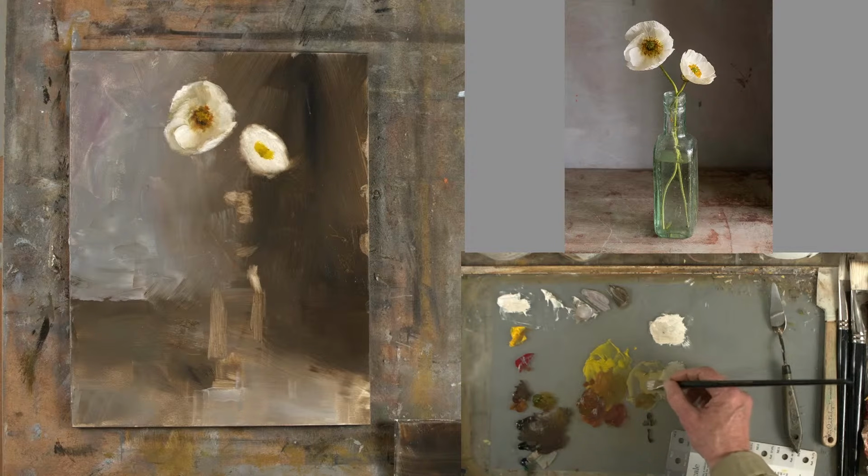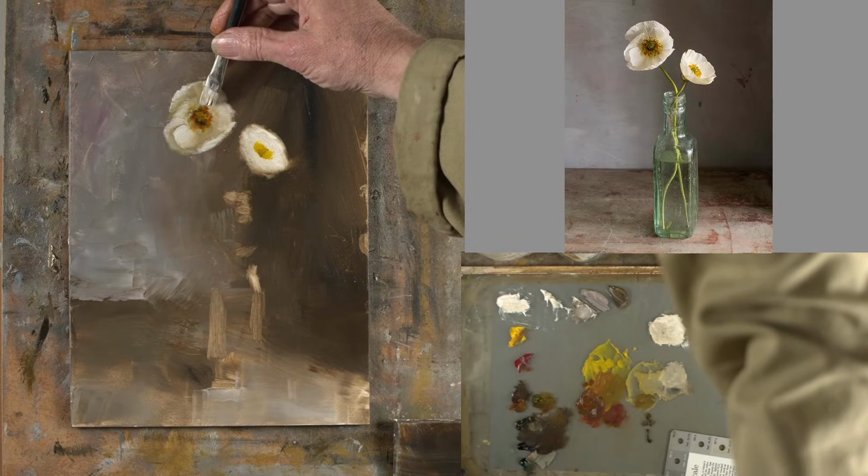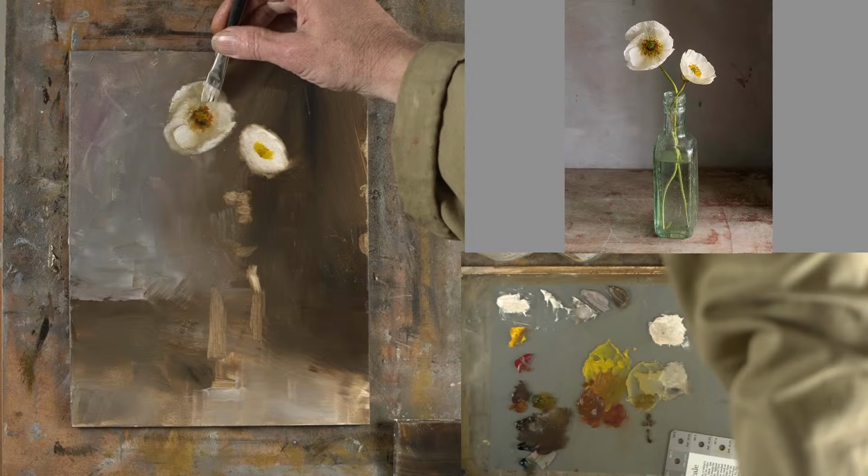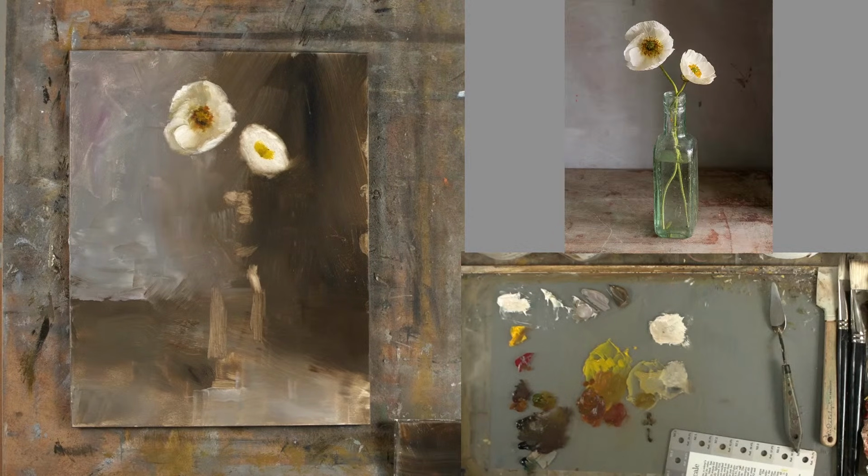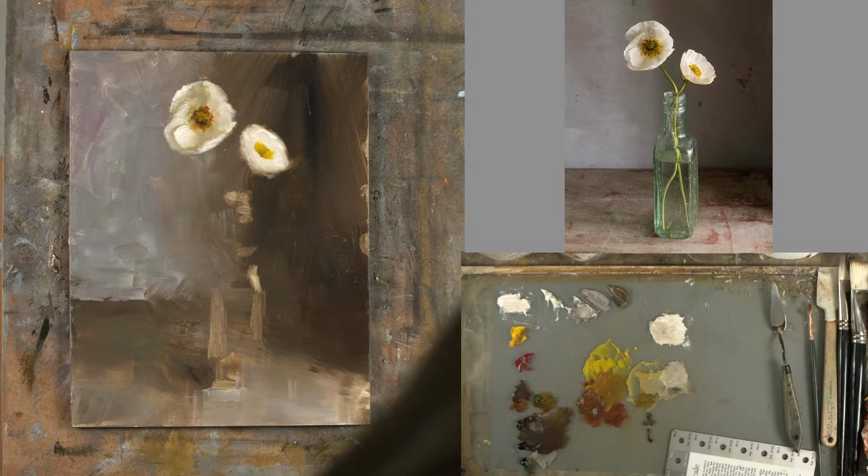Yeah, I think someone said, Robin said, more grey, like some of the shadows need to be closer to neutral. I would agree, yeah, I think that's right. That one is starting to come. Let's have a look at flower number 2. Let's check the comments actually, because I haven't.